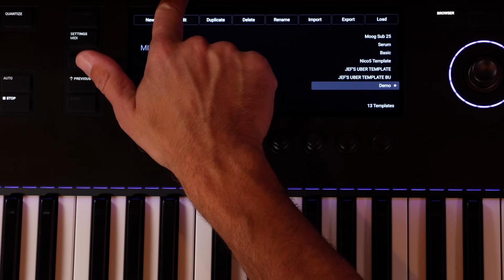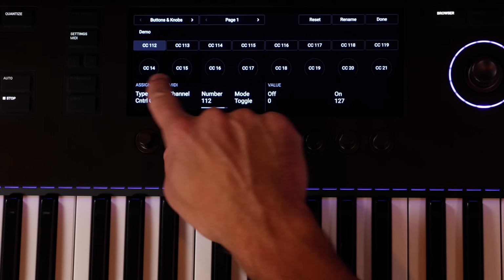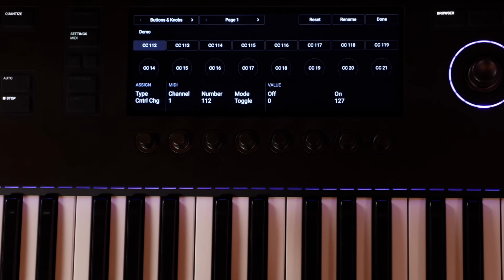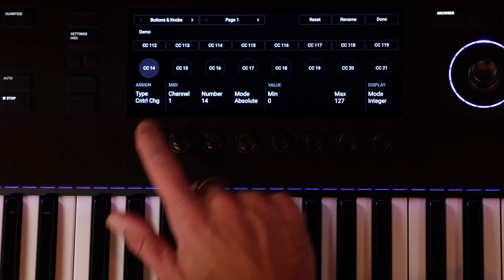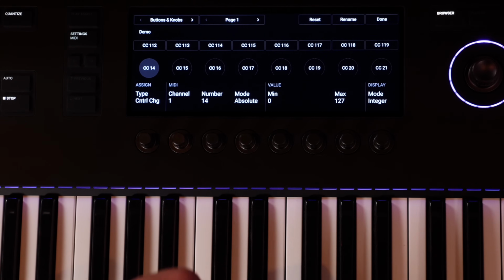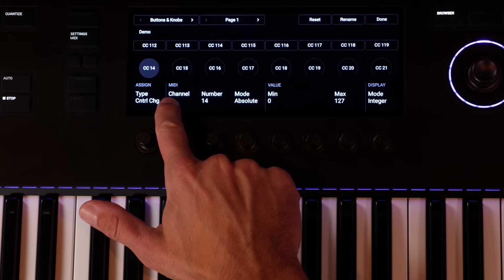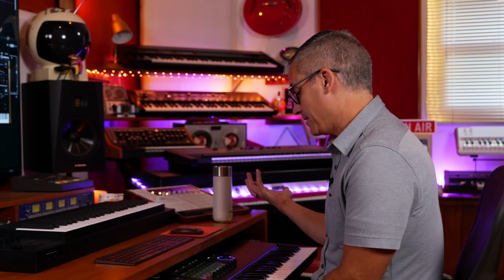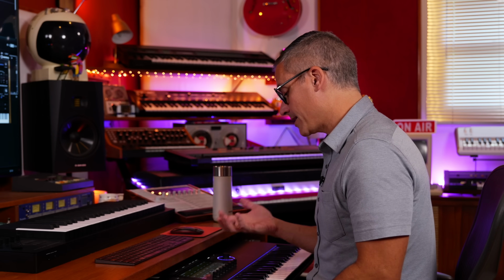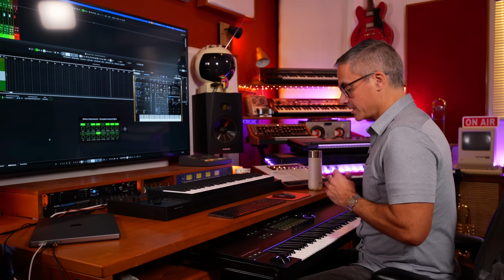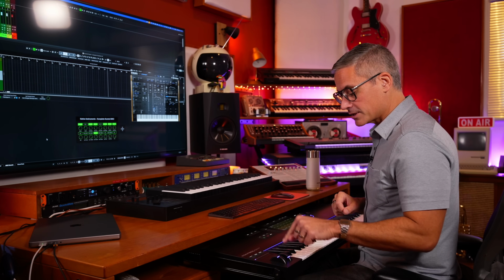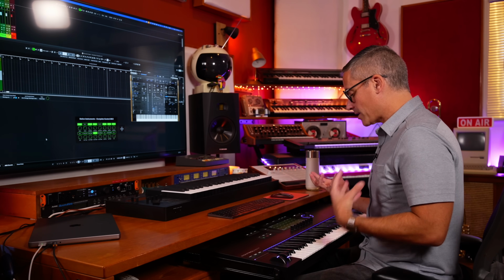So now I'm going to hit the Edit button for my demo one, and you're going to see what you are going to be faced with the first time you do this. So you're going to get CC14 as the first knob, and CC112 as the first button. They're all going to be on channel 1. That's just the default setup. So you could start right there. We start at CC14 because there is other CC information that's kind of default setting for any synthesizer. Like CC1 is always going to be your mod wheel, and you don't really want to mess with that.